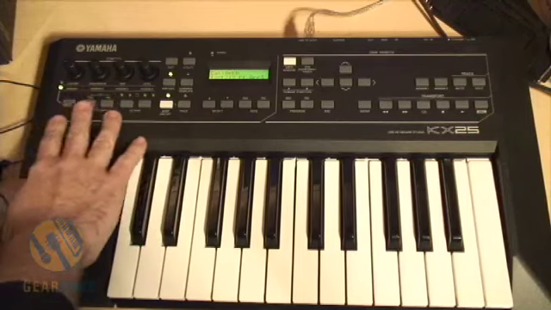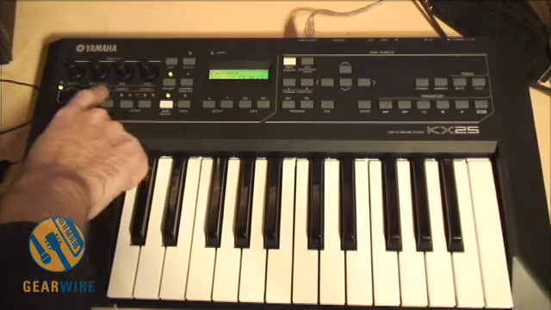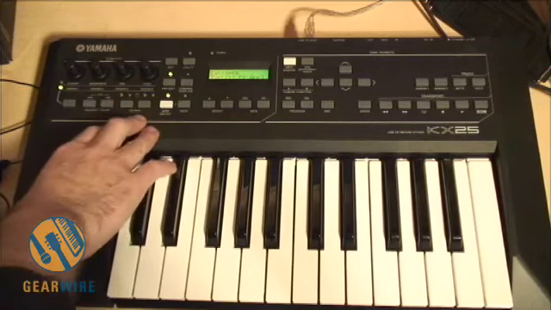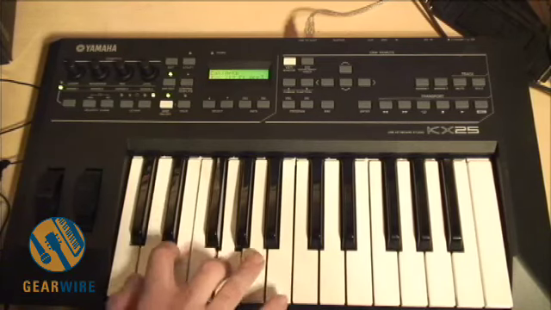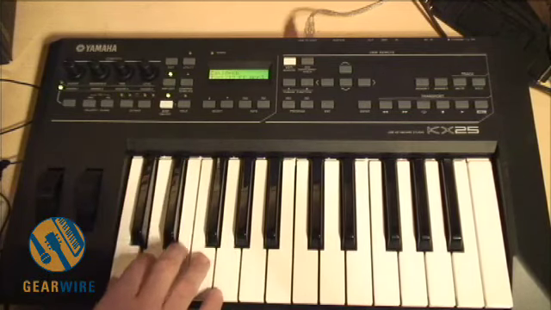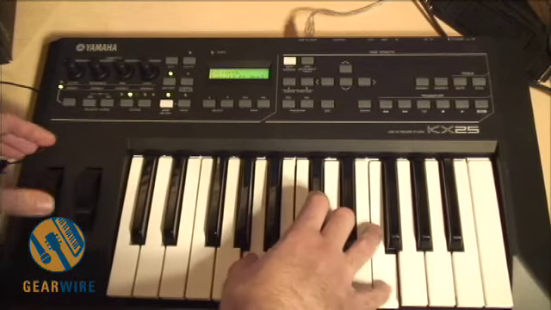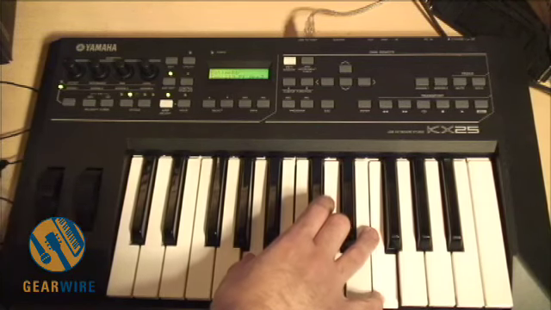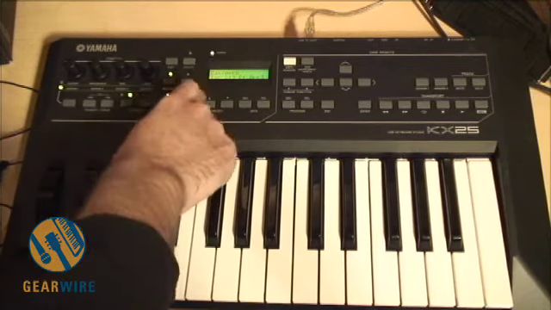Notice over here we have 4 assignable controllers, which can also be granted their own assigned parameters beyond the cutoff, resonance, pan and level controls. We have automatic velocity curve controls, octave, pitch wheel modulation, utility control, ARP edit for the arpeggiator, control templates.